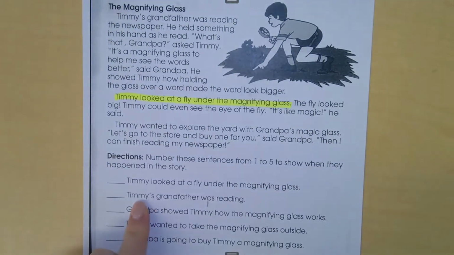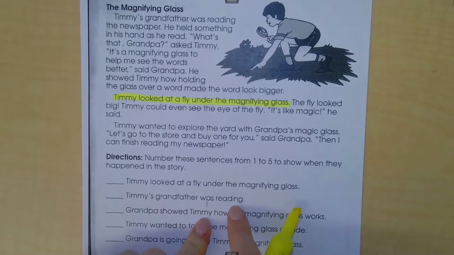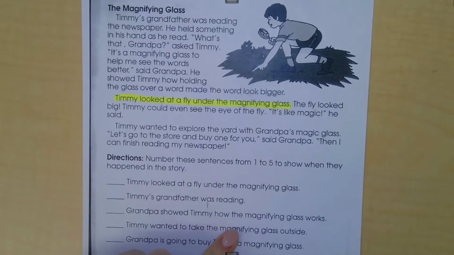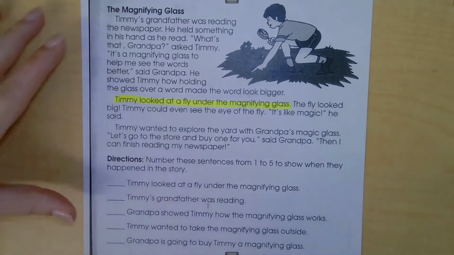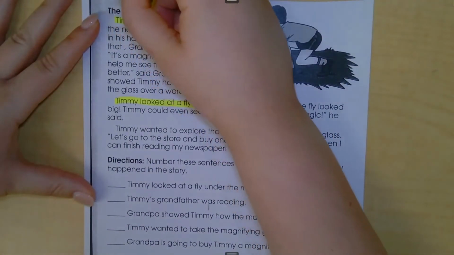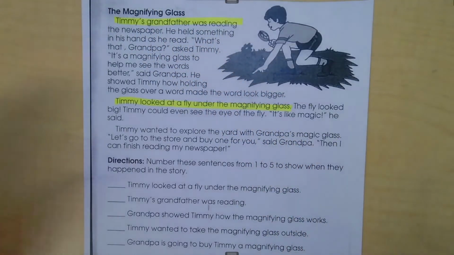Look at this next sentence. Timmy's grandfather was reading. So I'm going to scan and look for where his grandfather was reading. Oh, it's in the first sentence. Timmy's grandfather was reading. Now, if you don't have a highlighter, that's fine. You can underline these with your pencil, or you can even circle them.